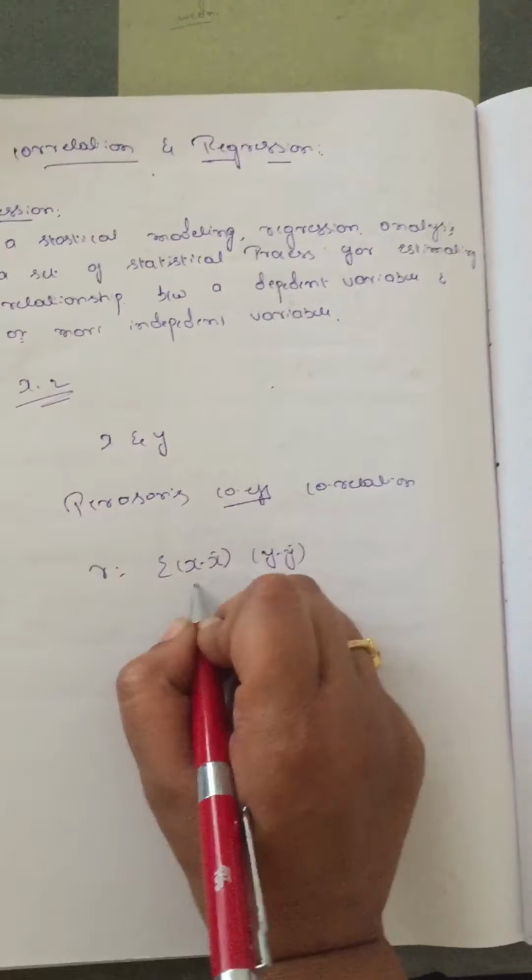The regression line x on y is denoted by x minus x bar is equal to r into sigma x divided by sigma y into y minus y bar, and the regression line y on x is denoted by y minus y bar is equal to r into sigma y divided by sigma x into x minus x bar.